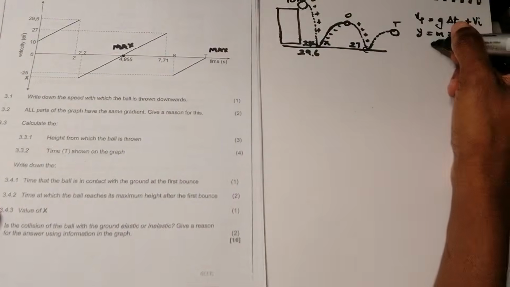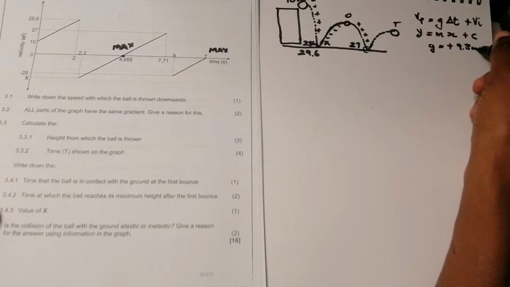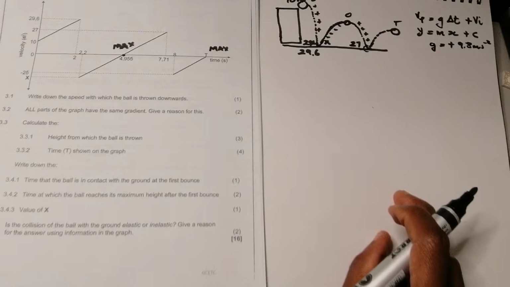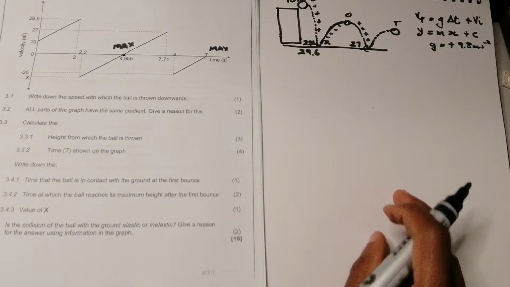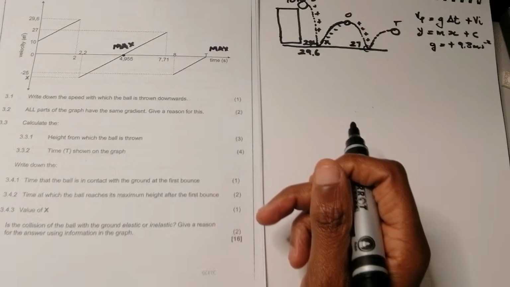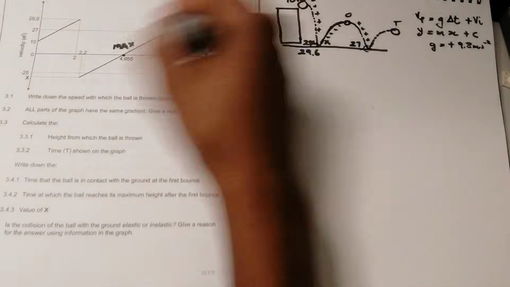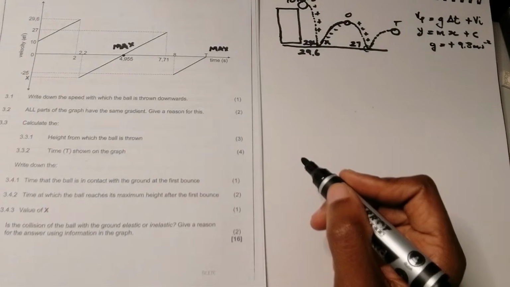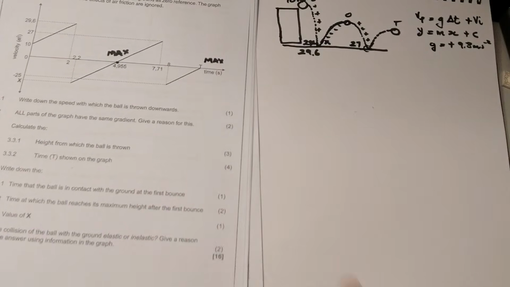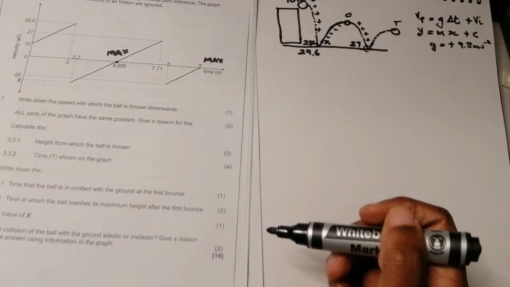So it means that our g value is a positive 9.8 meters per second squared, right? So please note, whenever the examiner asks you about the gradient under a velocity time graph for projectile motion or for free fall, we know that that gradient represents gravitational acceleration. I hope that is clear to you. Right, now let's get to the question.